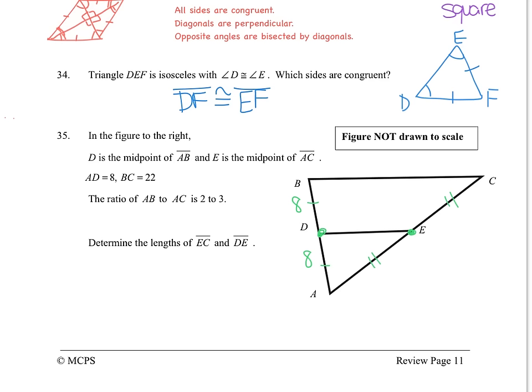We are also told that BC equals 22. The ratio of AB to AC, so the ratio of this side of the triangle to this side of the triangle, is 2 to 3. We're going to determine the lengths of EC and DE.